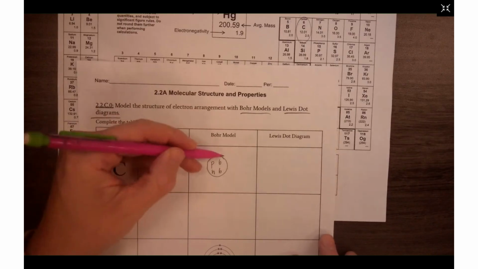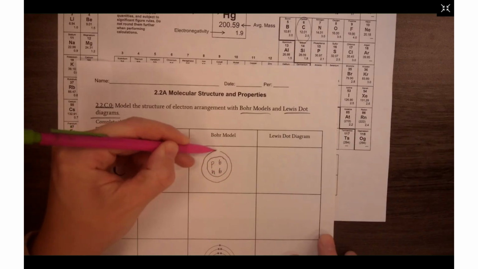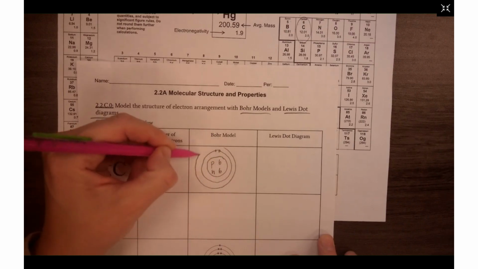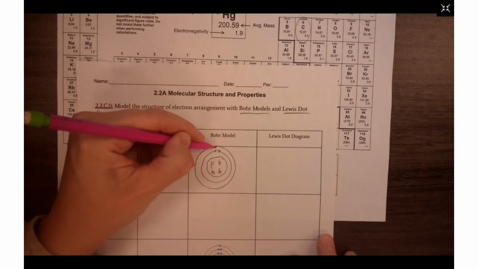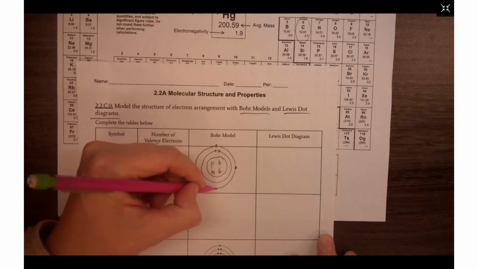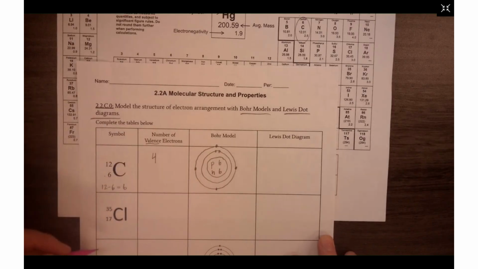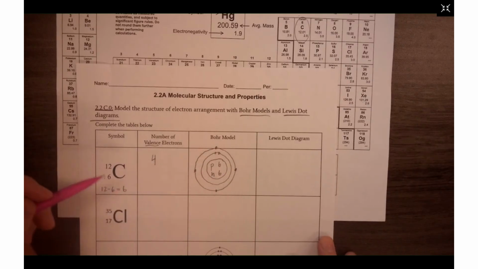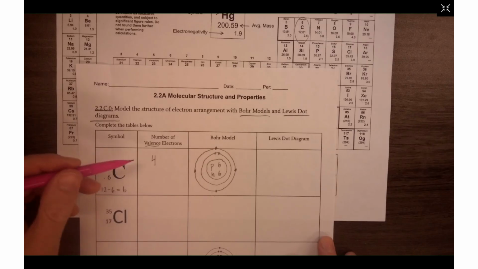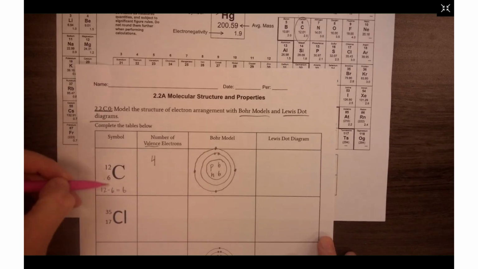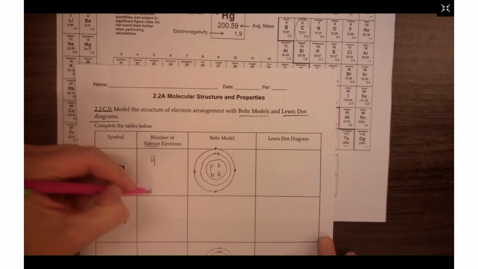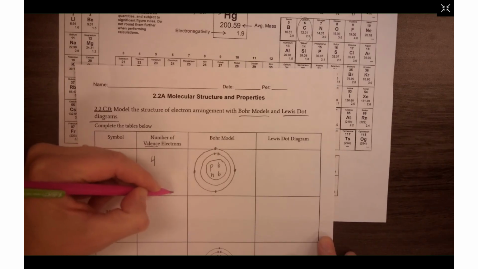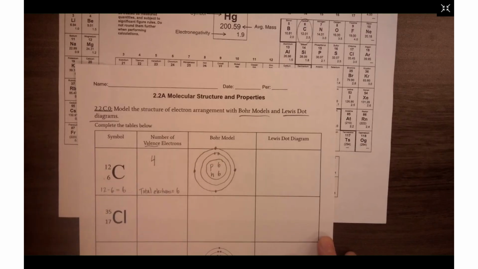And then we draw our first inner shell with 2 electrons. And then 1, 2, 3, 4 valence electrons. And then we check: 4 valence electrons, 4 electrons in the outer shell, and the total number of electrons is 6, which is equal to the number of protons. So that's good. Total electrons equals 6, and that adds up.